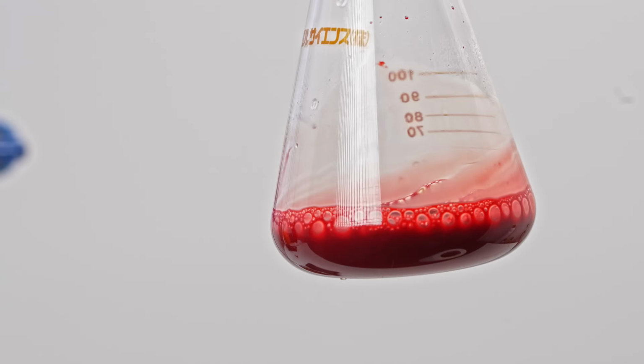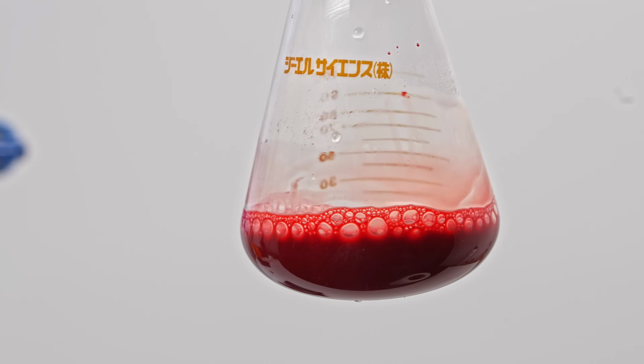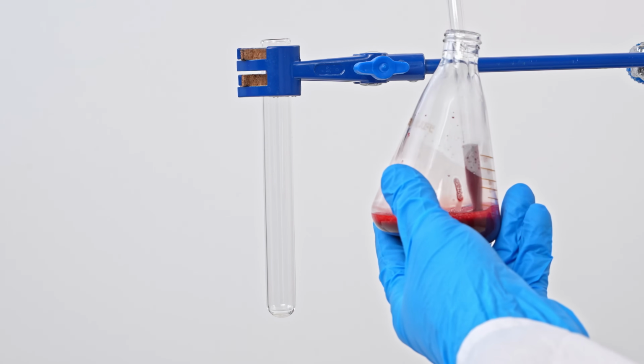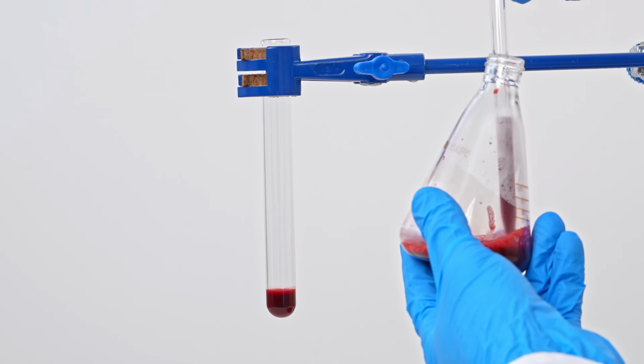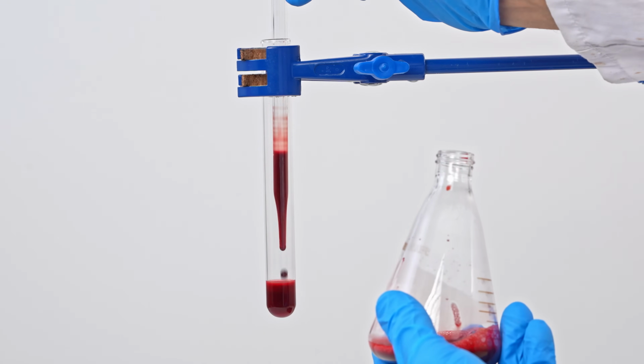Now that we have enough blood, let's see what happens when we pass different gases through it. I hope this amount of blood will be enough for all the experiments I've planned. I'll be performing each experiment with blood in a test tube. First up, I'll pass carbon monoxide through the blood.